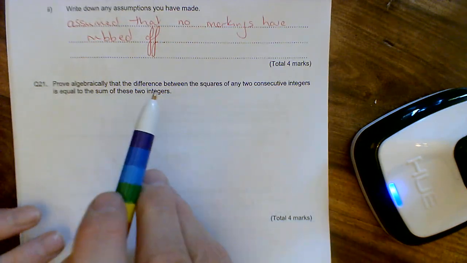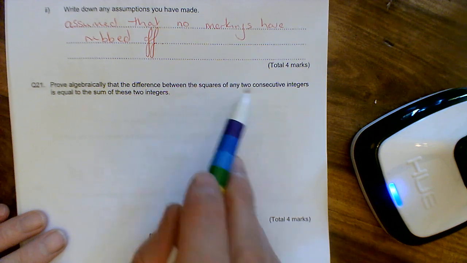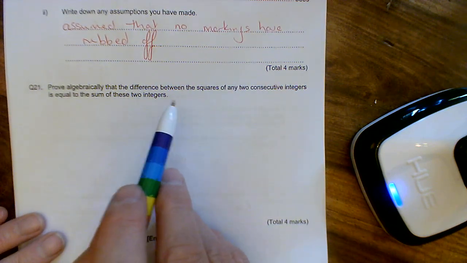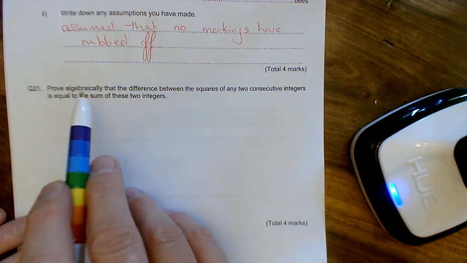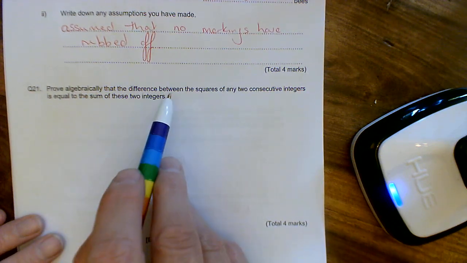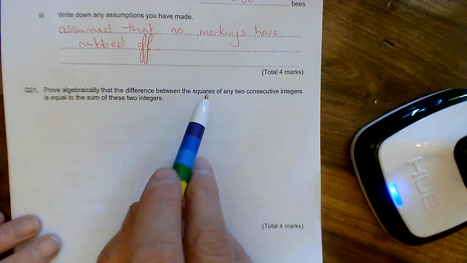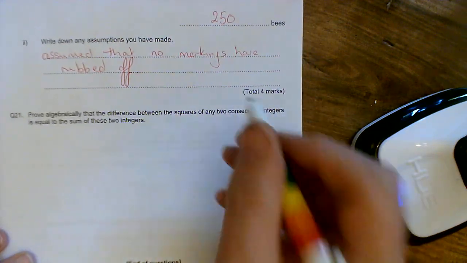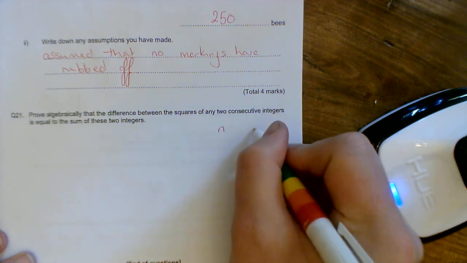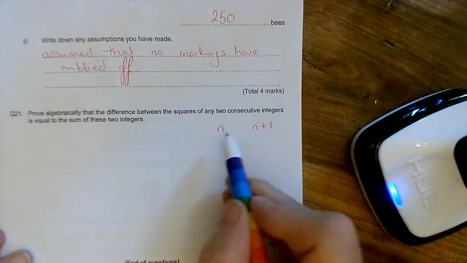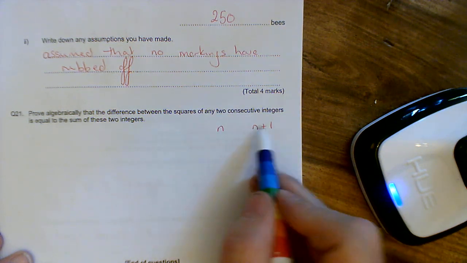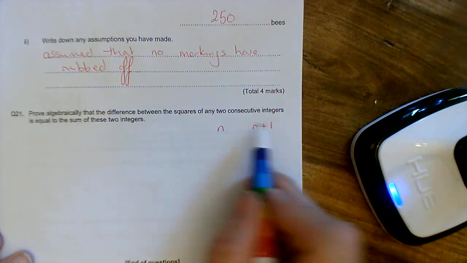Next one, prove algebraically that the difference between the squares of 2 consecutive integers is equal to the sum of those 2 integers. Right, let's start. So 2 consecutive integers. We call the first integer n, and the next one n plus 1. So that's 2 consecutive numbers. So 4, and then 4 plus 1 is 5, or 10, 10 plus 1 will be 11. They're consecutive when they come straight after.